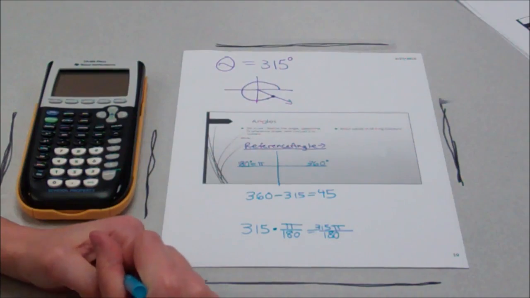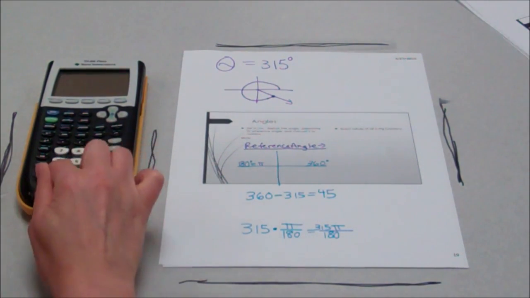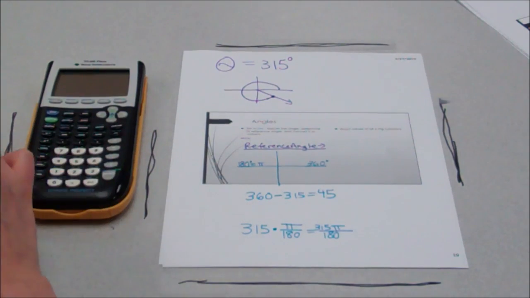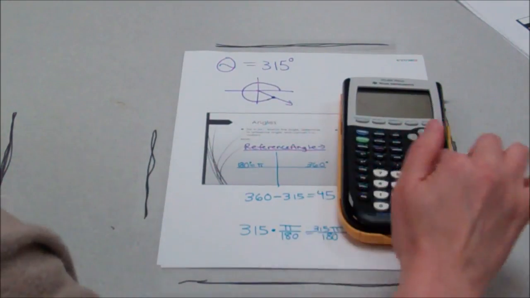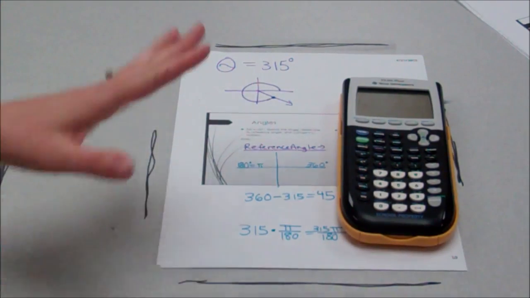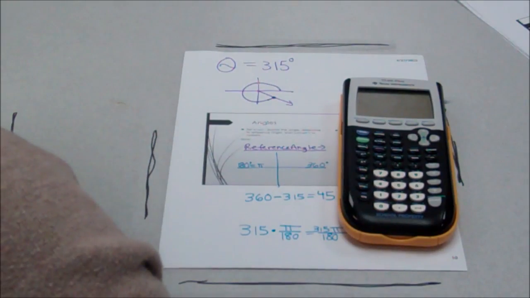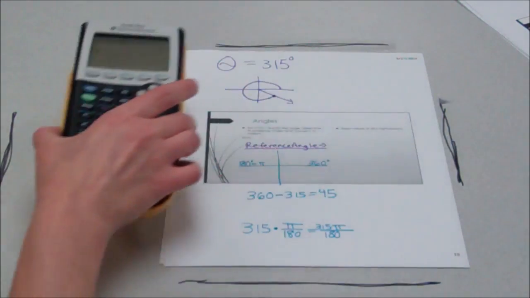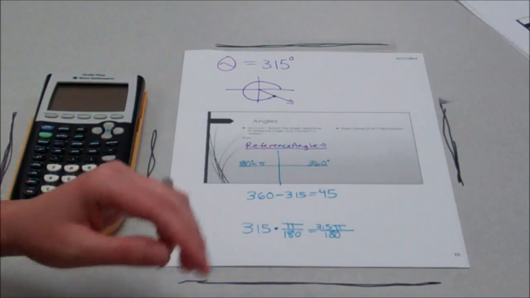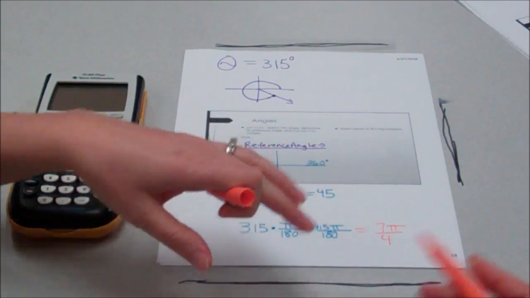You can use the calculator to do it, or you can do it yourself. Okay, 315 over 180. You type that in, leave the pi out of it. The pi is like your purse or your wallet. It goes along for the ride. You're going to reduce your fraction, and I get 7/4. And that's what I would get if I went to my circle and found the answer anyway. It's 7 pi over 4.